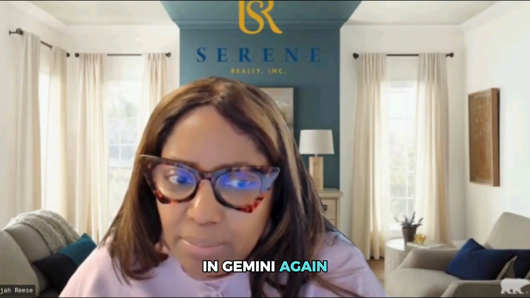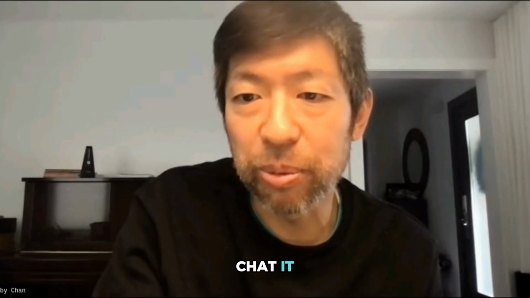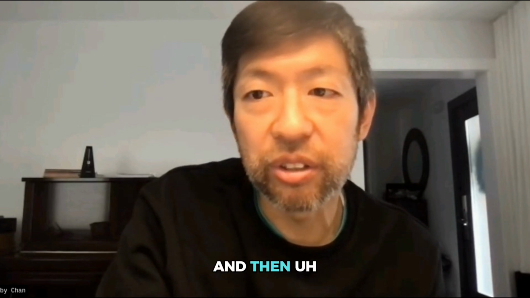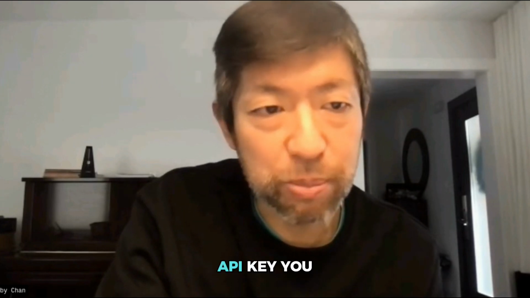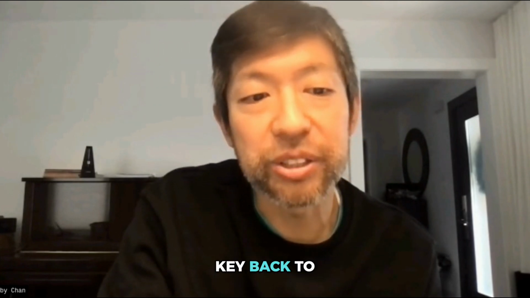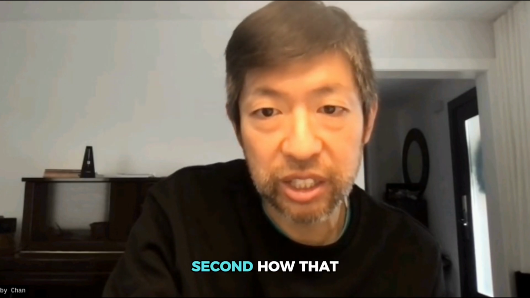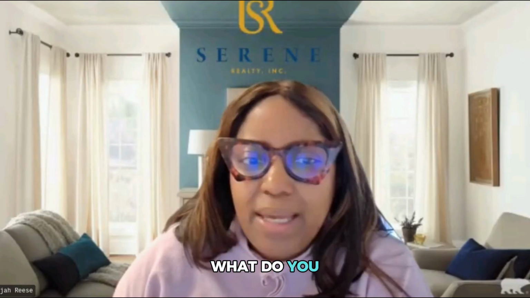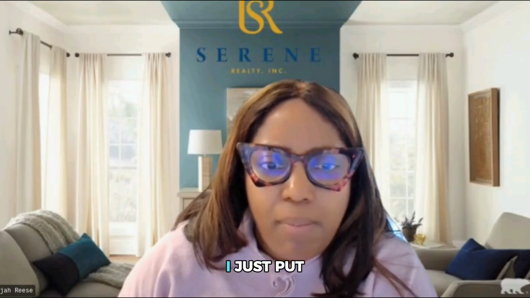Where do we do the API key in Gemini again? I put it in the chat here. In Google accounts. When you get in there, you click create API key, you name it, and then you copy that API key back to Zapier. I'll show you in a second how that looks. And what do you base the name of it on? I just put Zapier.